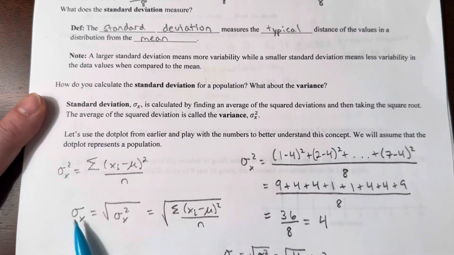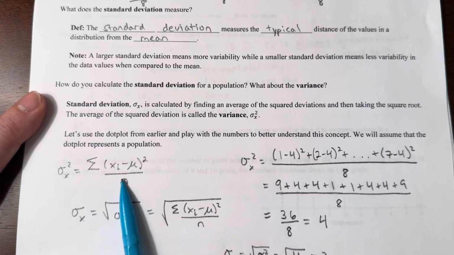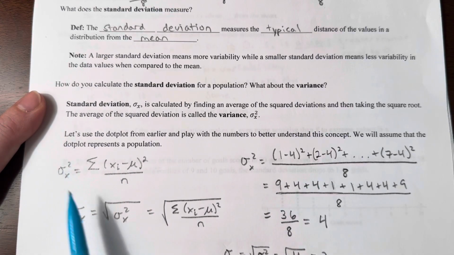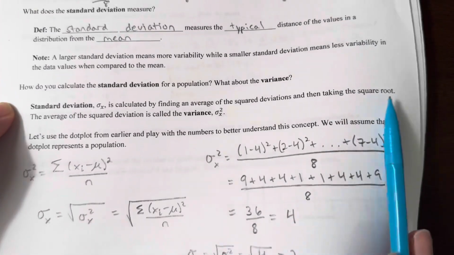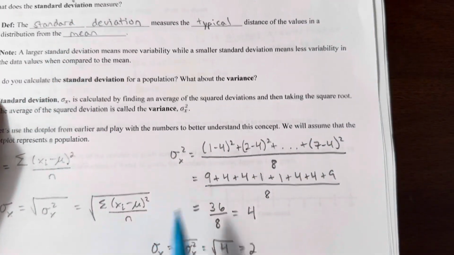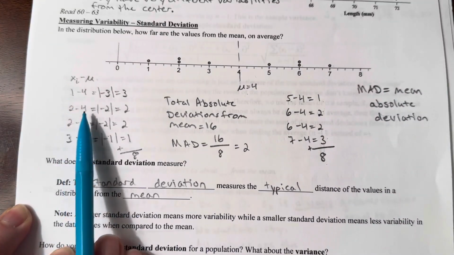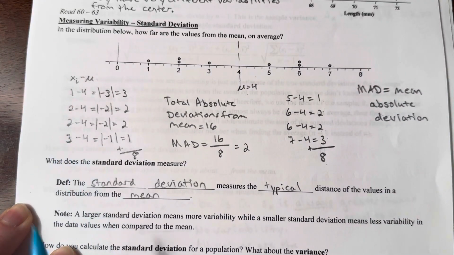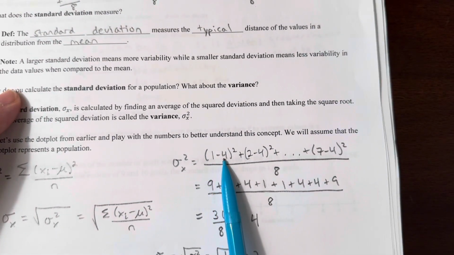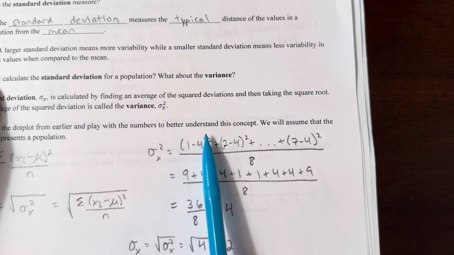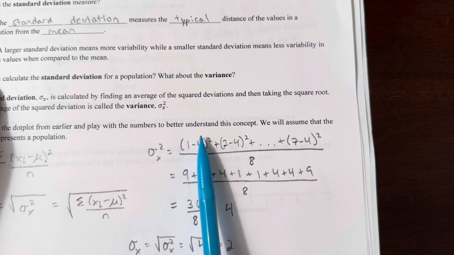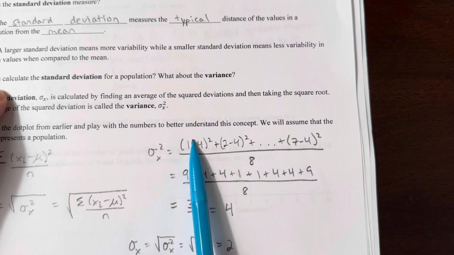If you want to find the standard deviation instead of the variance, then once you calculate this, you just take the square root, right? So it's the square root of all of this. If we apply that to what we had previously, each of these deviations we had as 1 minus 4, 2 minus 4, 3 minus 4, and so on. So I have my 1 minus 4 and my 2 minus 4, but instead of taking the absolute value, now I am putting it in parentheses and squaring it. So the negative 3 that I get from this is negative 3 quantity squared, meaning negative 3 times negative 3.